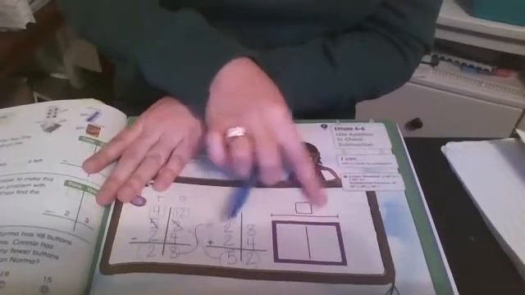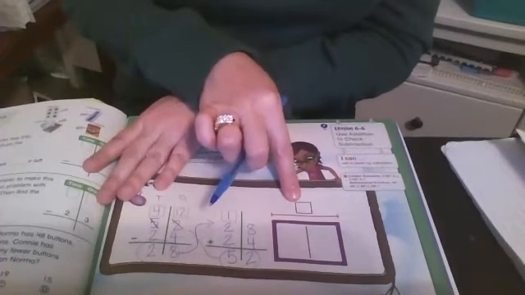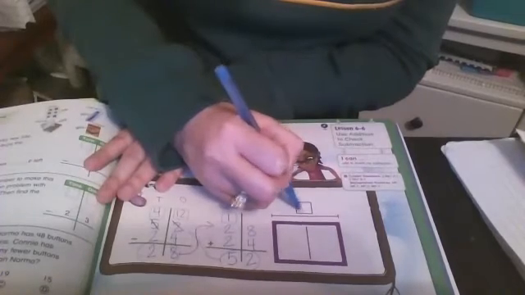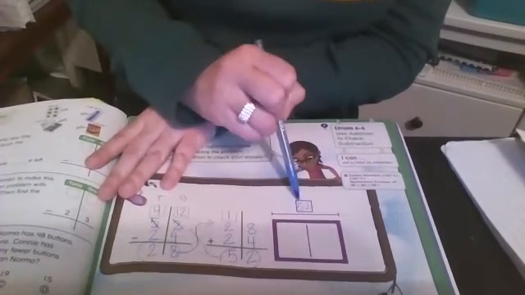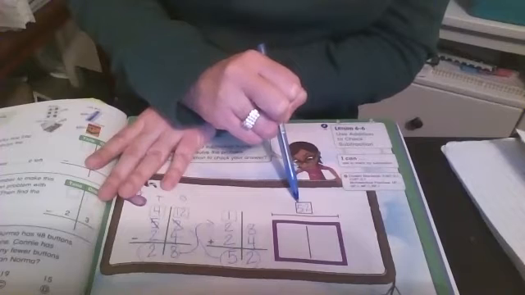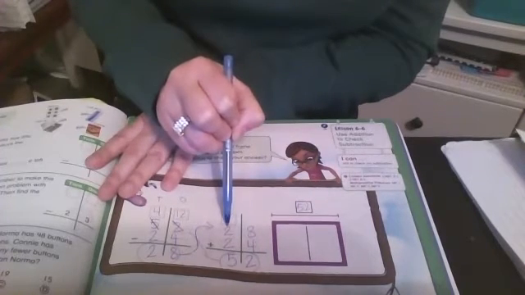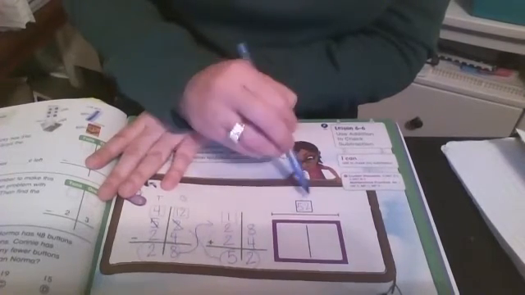Now I can use this information to fill in my bar diagram. Okay, I know that the whole is always going to be the biggest number. So in this case, that number is 52. And then these two pieces are what I put together to get 52. Okay, so I had to put together 28 and 24 to get that answer.